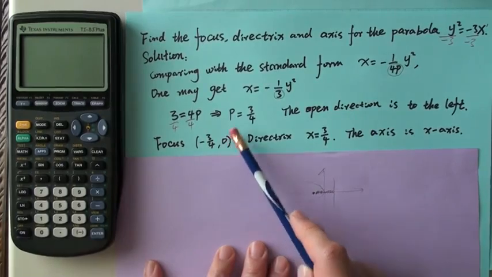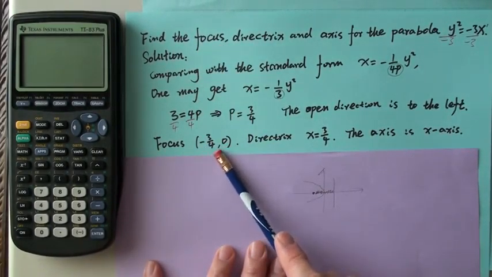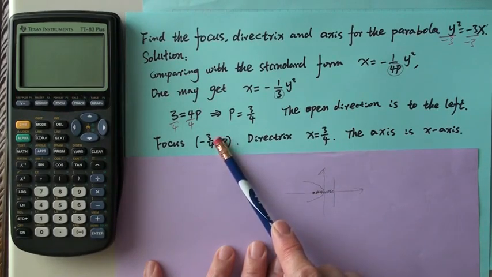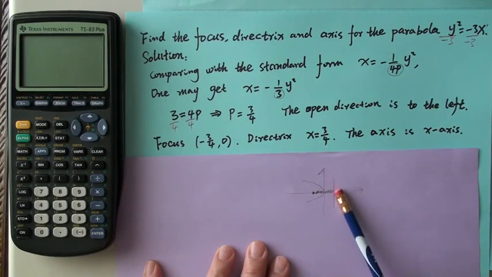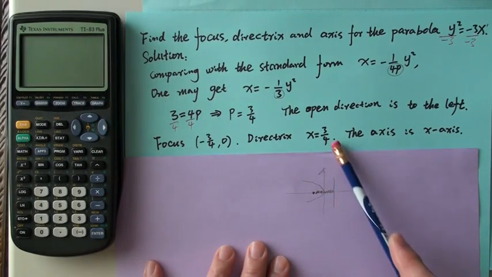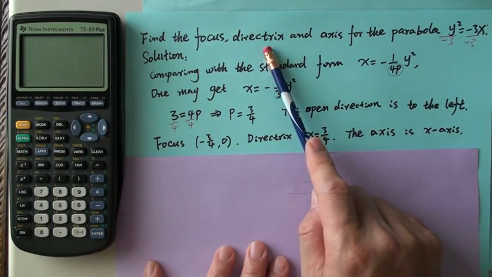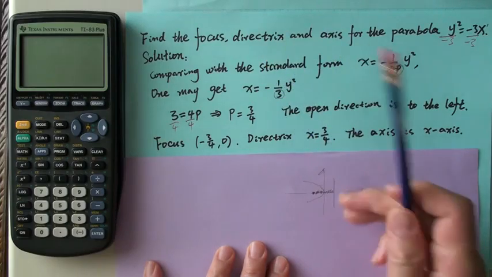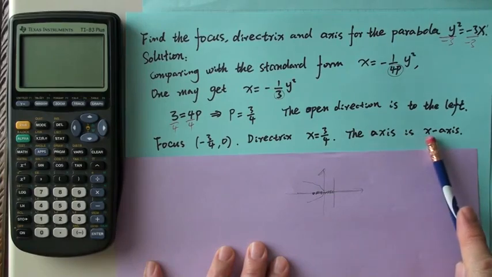So this has answered where the focus is. Focus is at negative 3/4, 0. Directrix has to be like that. Yeah, so that's 3/4. So here is x equals 3/4. Okay? So we have answered the second question. Then you know the axis will be what? x. So axis is the x-axis.